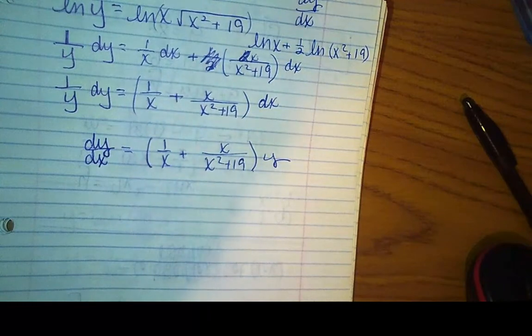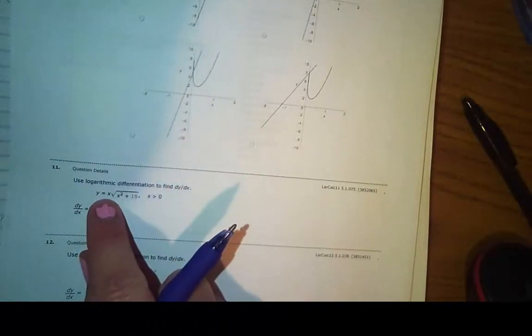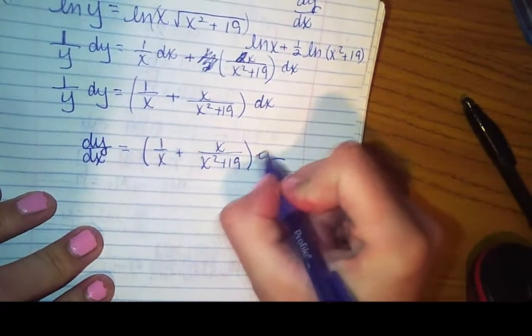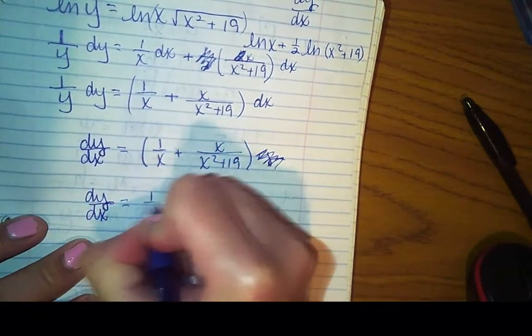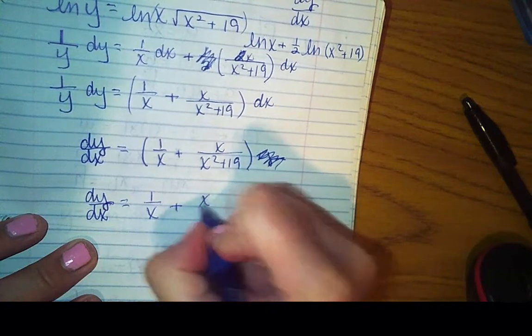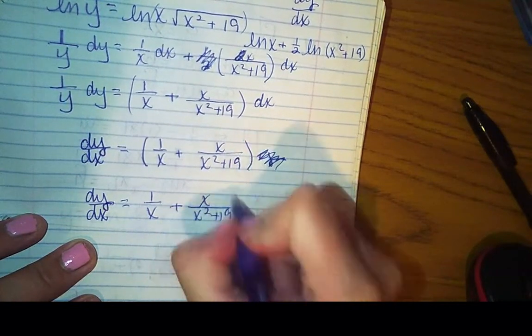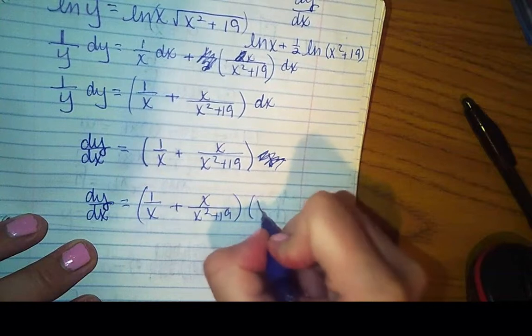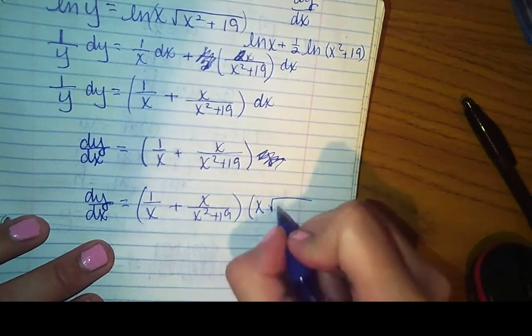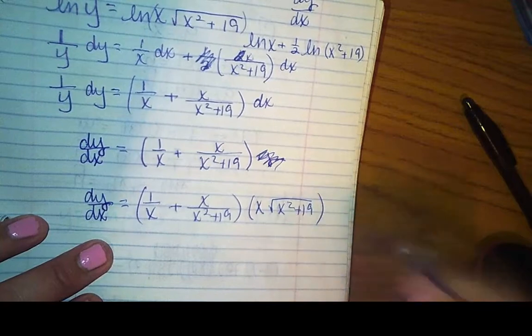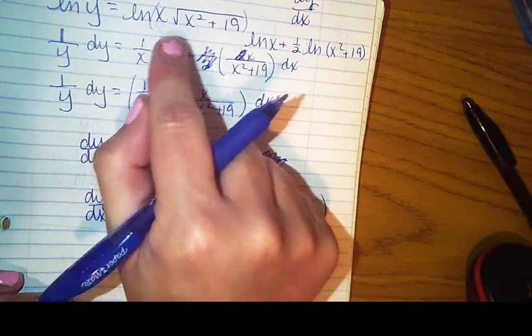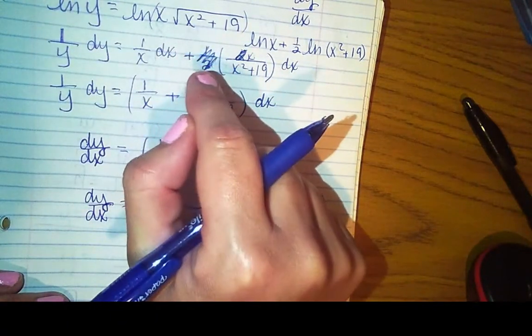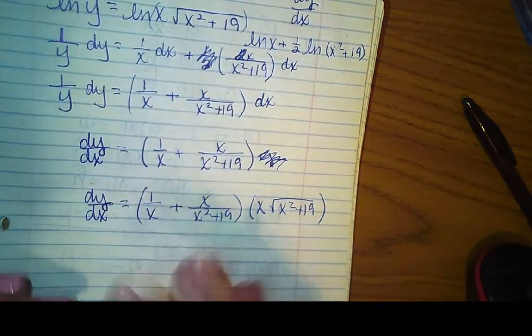You do know what y is, because y is x times the square root of x squared plus 19. So this is going to go away. So now I know that dy dx equals 1 over x plus x over x squared plus 19 times x times the square root of x squared plus 19. Okay, so basically this is a different format than if I had just left it and not done logarithms. It'll look different, but it's an equivalent answer.